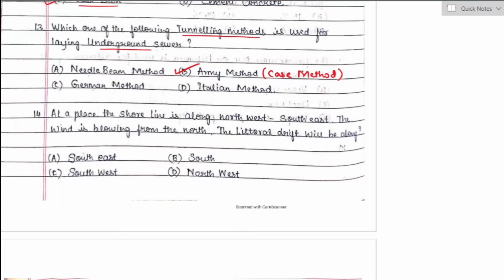Question number 14. At a place the shoreline is along northwest southeast, the wind is blowing from the north. The littoral drift will be along. So when the wind is blowing from the north, the littoral drift will be acting along its opposite direction. So it will be in southeast direction. Option A is the right answer.